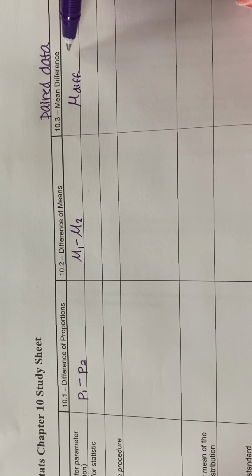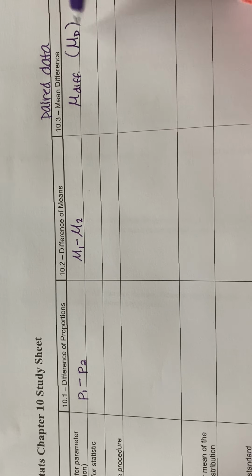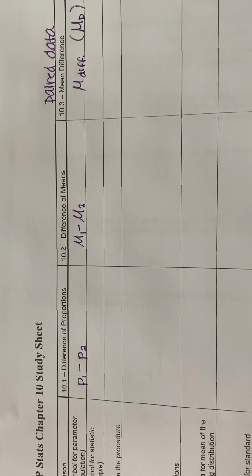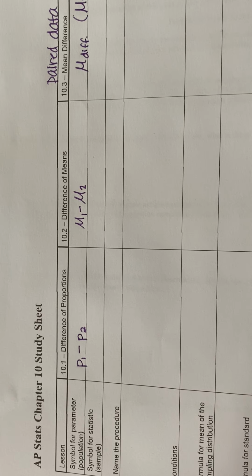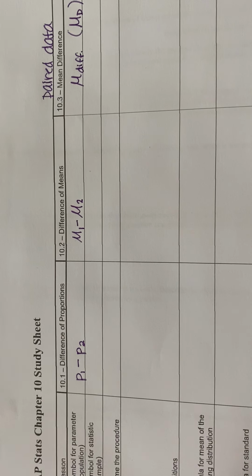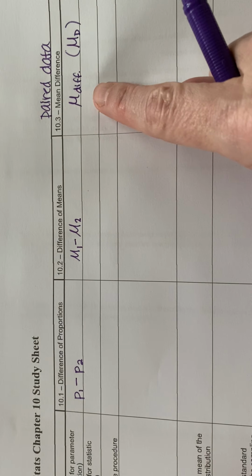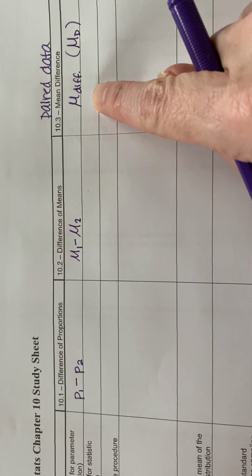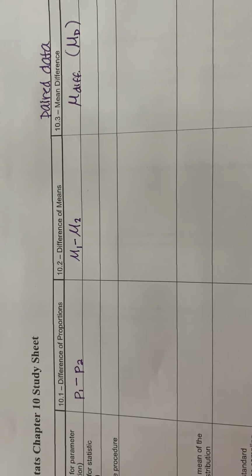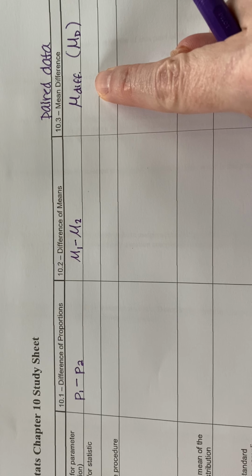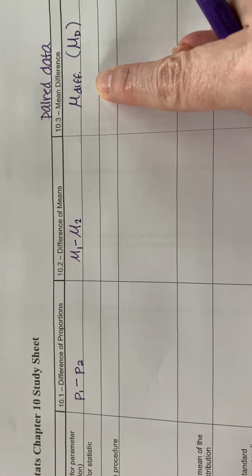Sometimes you'll see me be a little lazy and do mu sub d, and the capital D stands for the mean of the differences. I said that wrong. So this is the difference of the means. This is the mean of the differences. Remember how when we did paired data, we subtracted the two and then we found the average of the differences. So the difference in the two population means is different from this, the mean of the single sample of differences.